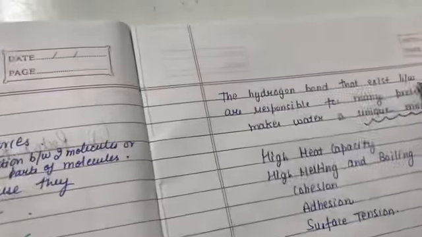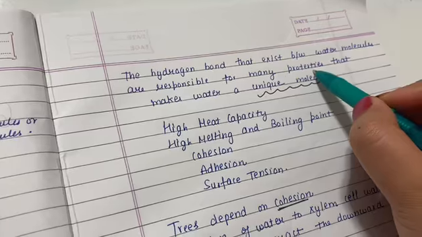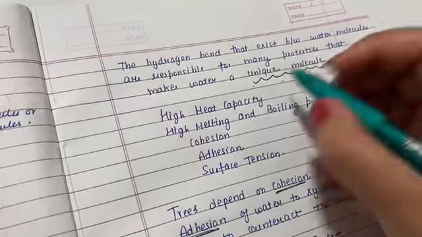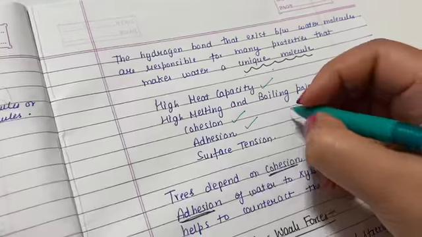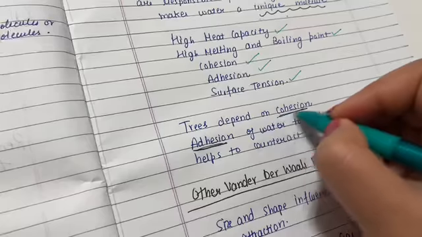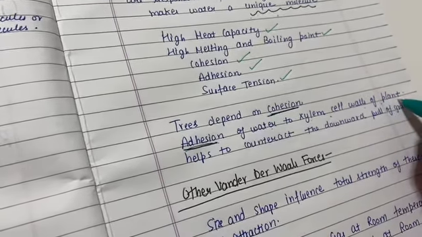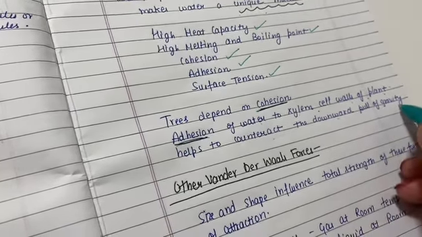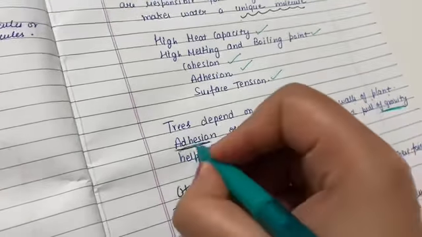The hydrogen bonds that exist between water molecules are responsible for many properties that make water a unique molecule. For example, heat capacity, high melting and boiling point, cohesion, adhesion, surface tension. Trees depend on cohesion. Adhesion of water to the xylem cell wall of the plant helps to counter the downward pull of gravity. That's how water will move up against gravity because of adhesion.